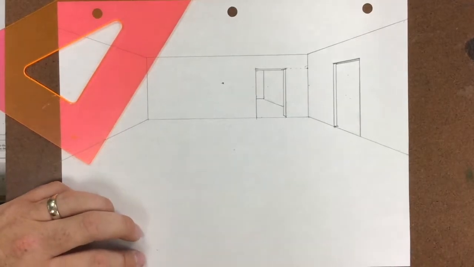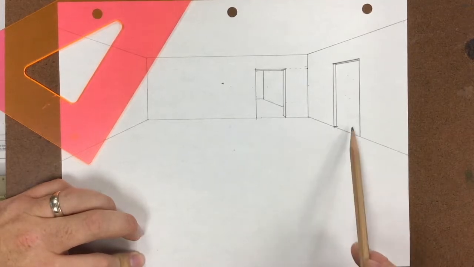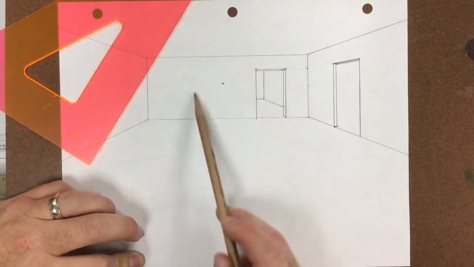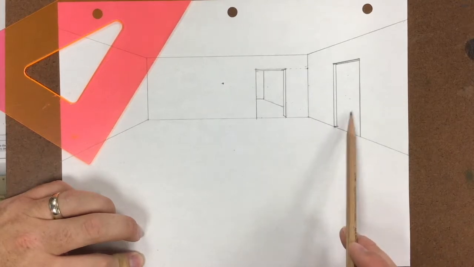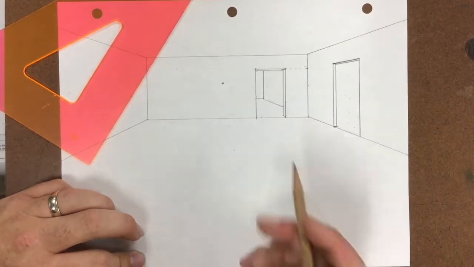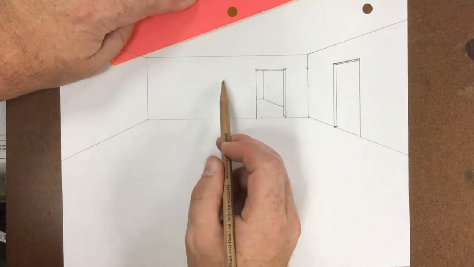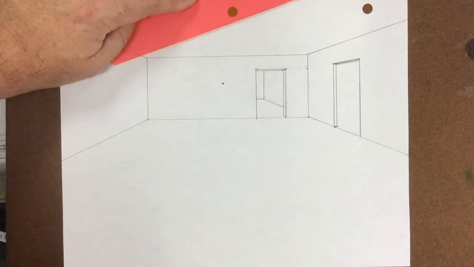All right, so now we have the same problem though. What are we walking into? Do we want this wall to pass through? I'm going to give us a couple scenarios. Remember, we know that if we were outside, the vanishing point would be on the horizon line.